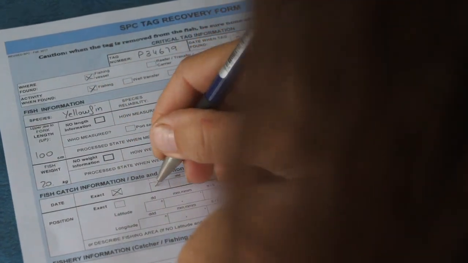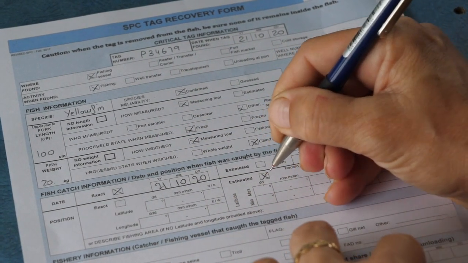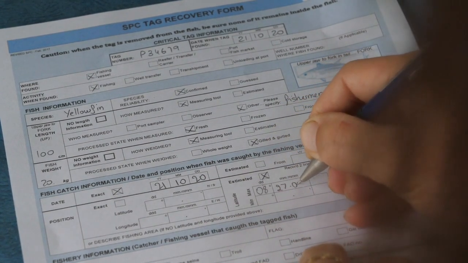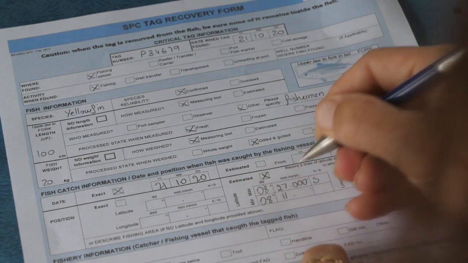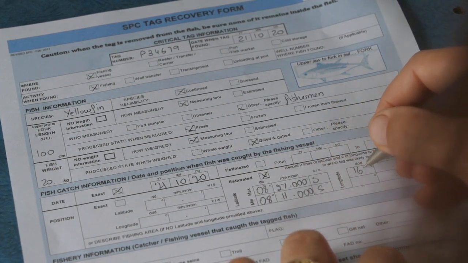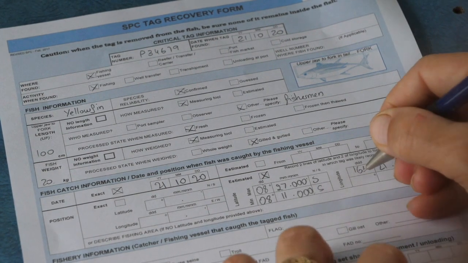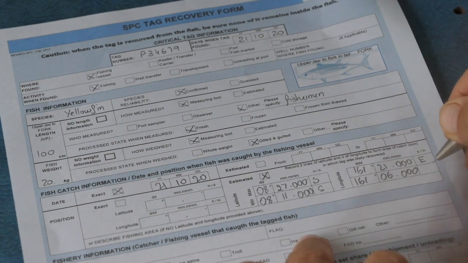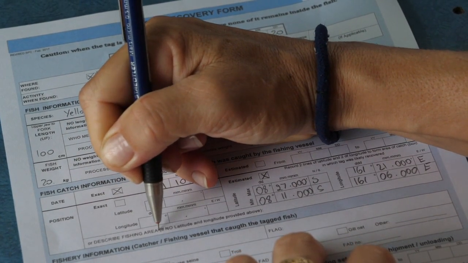The date can be reported as exact on the form, and the position can either be an estimated position with latitude and longitude position, or an area of catch, which will be described in the field fishing area.